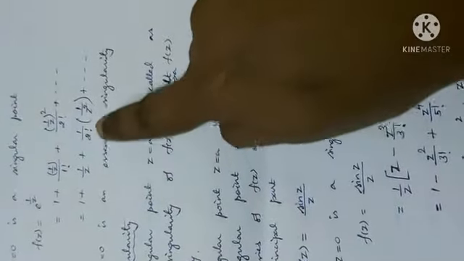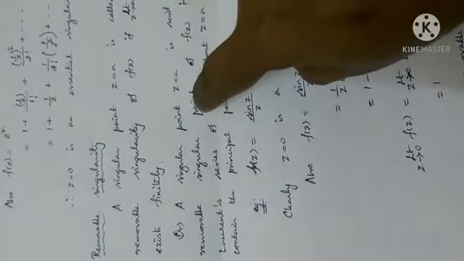Here we have an infinite number of negative powers of z. Here we have only positive powers of z. So when the Laurent series of f of z about z equal to a does not contain the principal part, that is negative powers of z minus a, then this z equal to a is called a removable singular point.